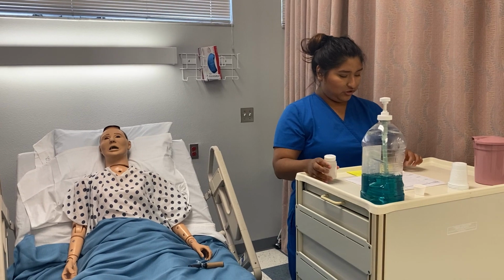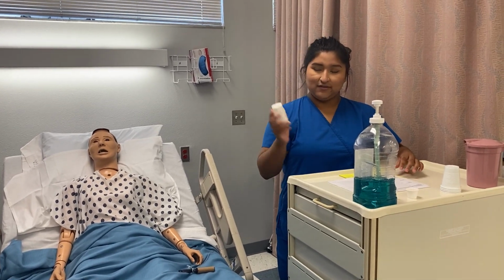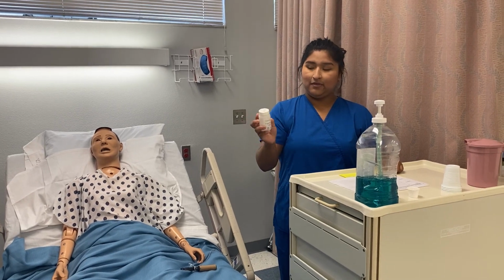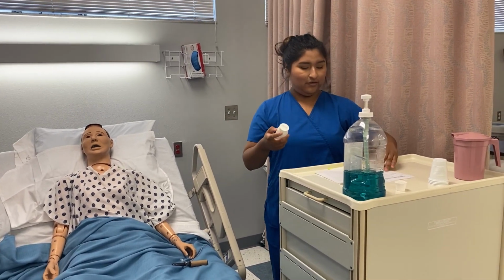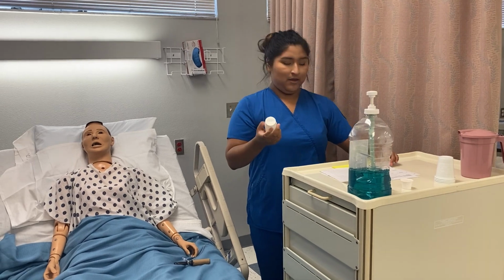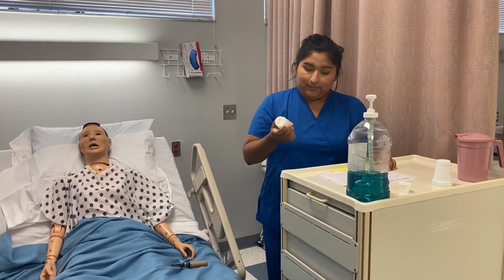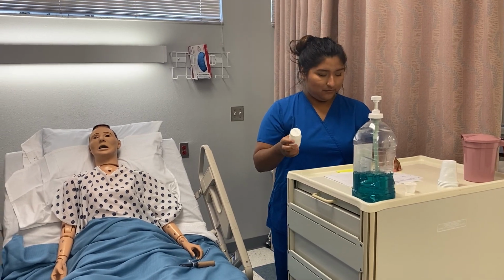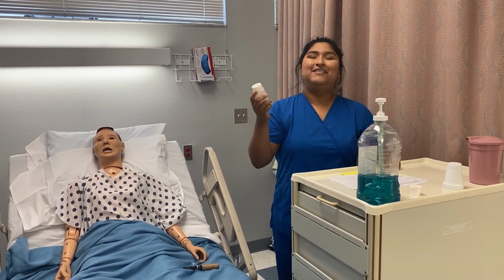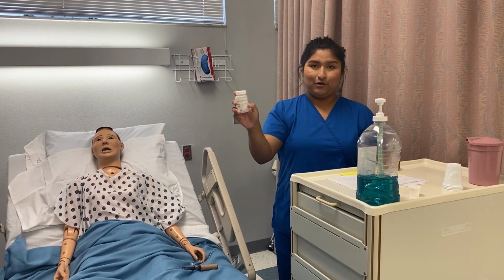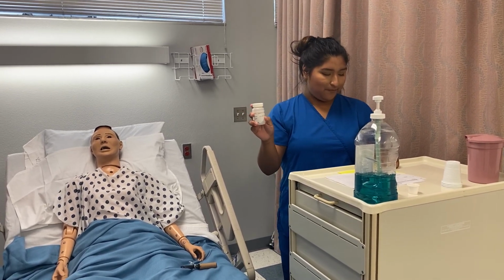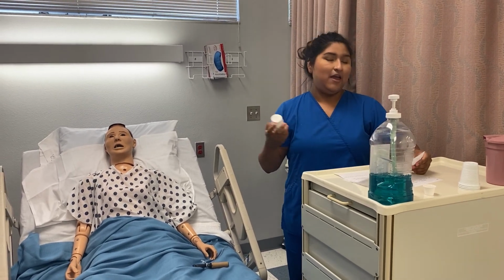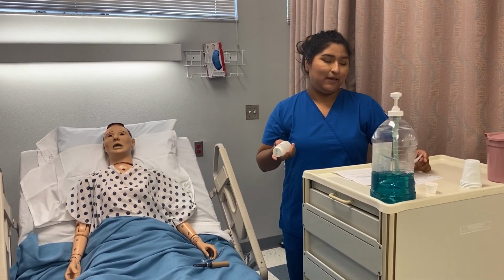Okay, the next medication is Digoxin. I have Digoxin on hand. That's the medication, and it's for Joanne Smith. I have her date of birth here, and it's correct. I see that the route is PO, so I have pills in here. I see that it's 0.125 milligrams, and I have 0.125 milligrams right here. I'm still within the time frame to give the medication.